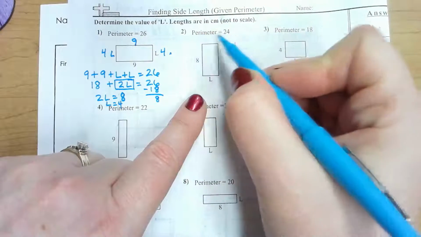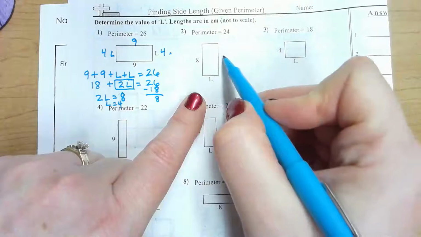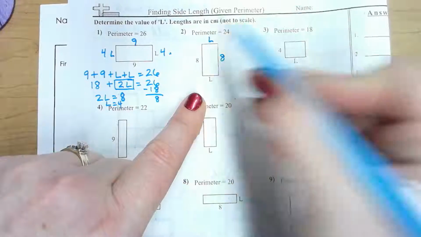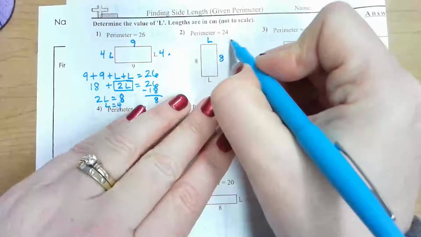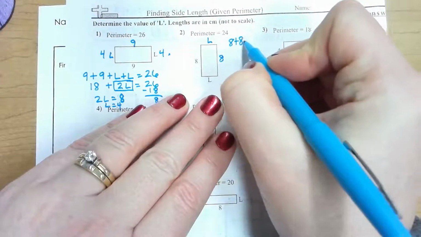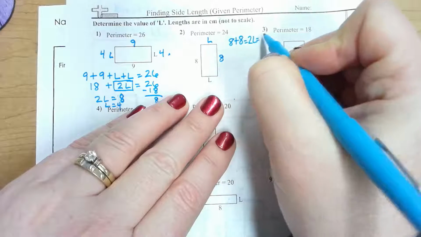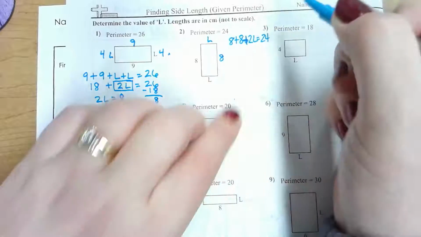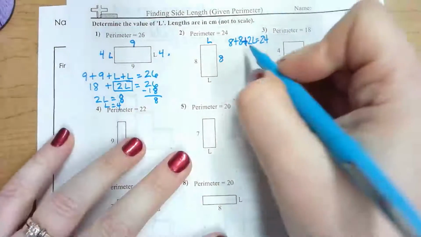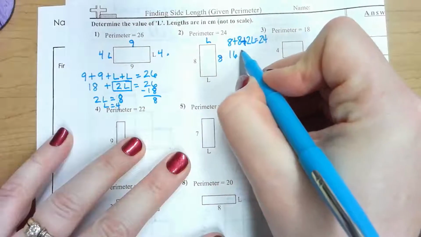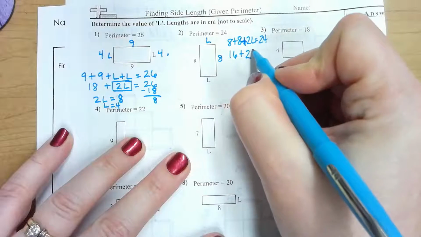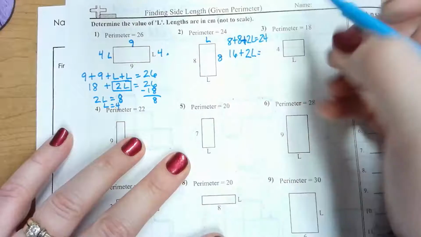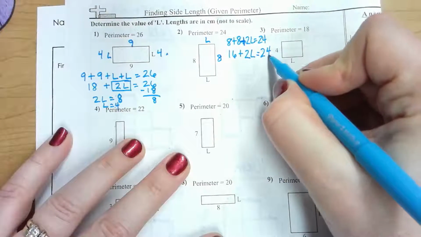Okay, if we take a look here for number 2, we have 8. Our total perimeter is 24. So 8 plus 8 on the other side. And then we have our two missing sides of L. Okay, so 8 plus 8 plus that 2L is going to give us 24, those two side lengths. Okay, well, 8 plus 8 is 16, right? And then we have the two L's, right? The two sides that are L, and that's 24.